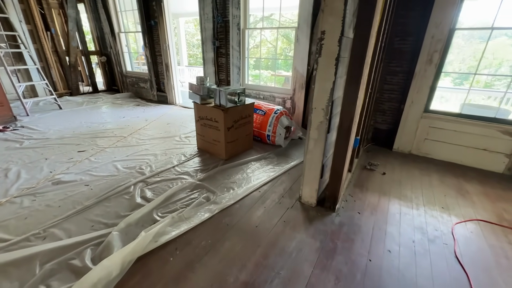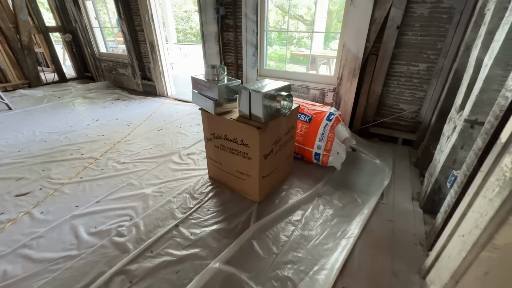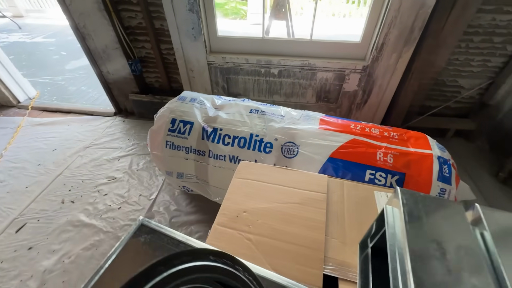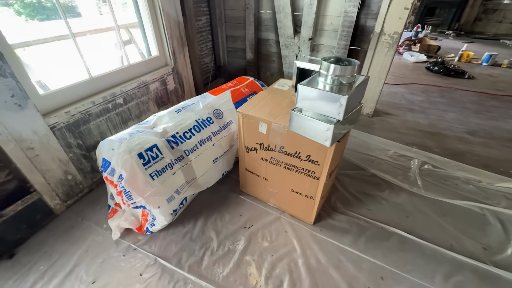More material coming in for the HVAC. Look at that. So every day we're getting a little step closer. Hooray, hooray.